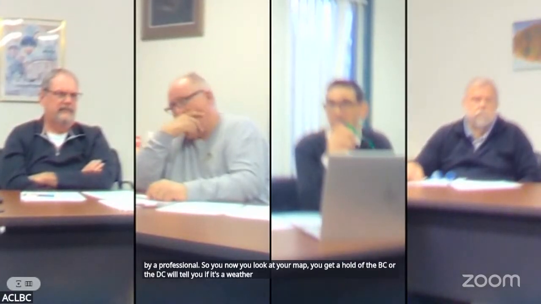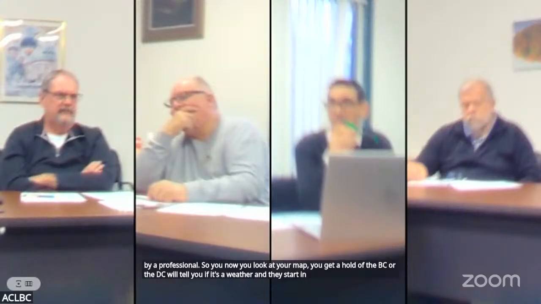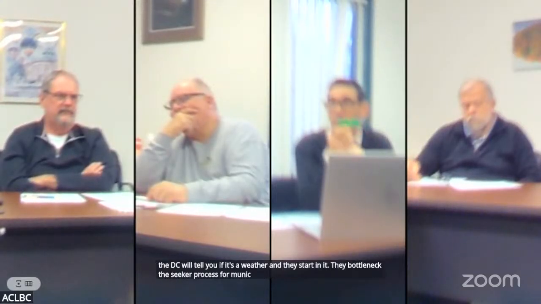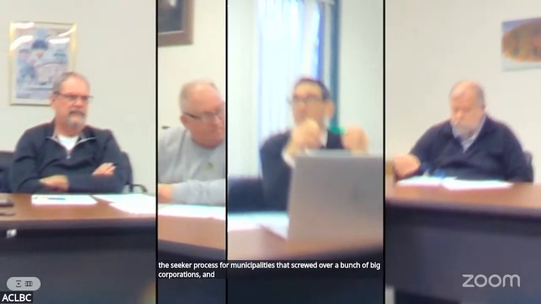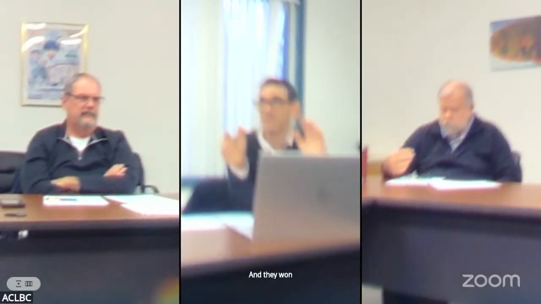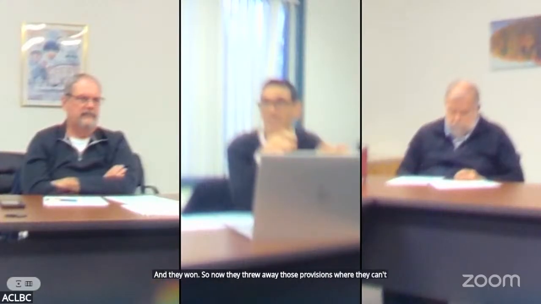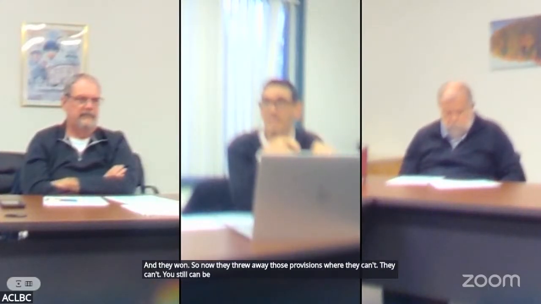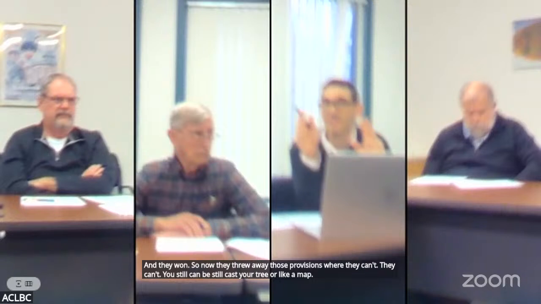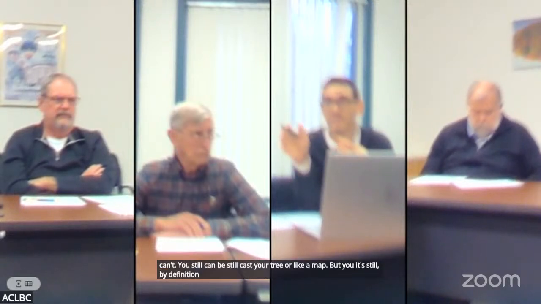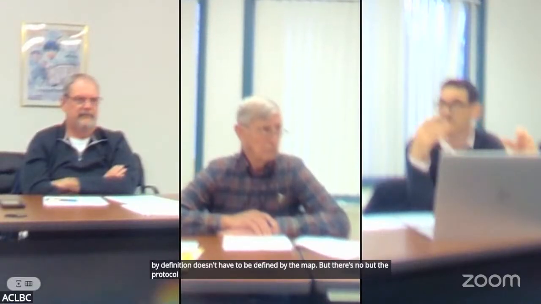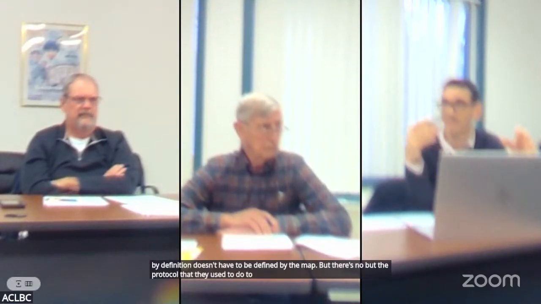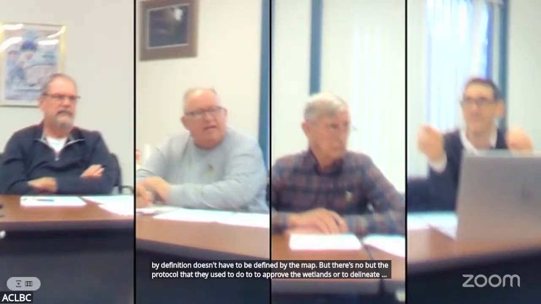And it bottlenecked the SEQR process for municipalities. It screwed over a bunch of big corporations, and they sued and they won. So now they threw away those provisions. You still have to treat it like a map, but by definition it doesn't have to be defined by the map. But the protocol that they used to approve or delineate the wetlands is now illegal.